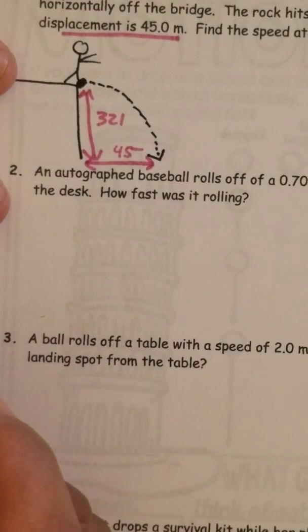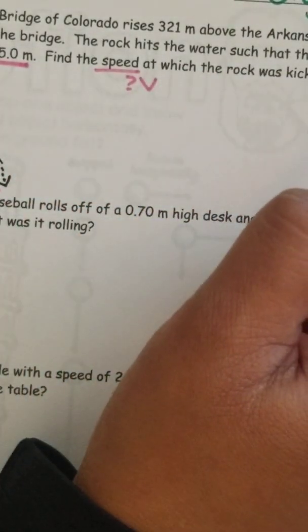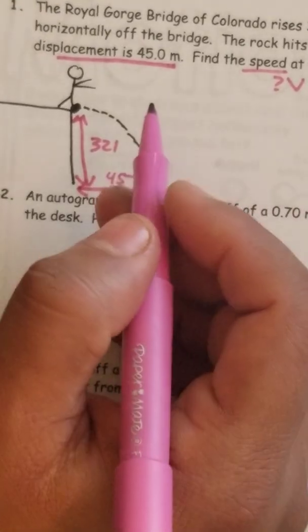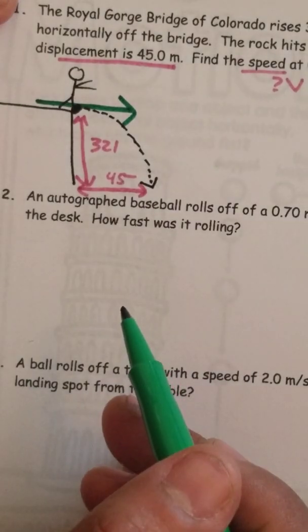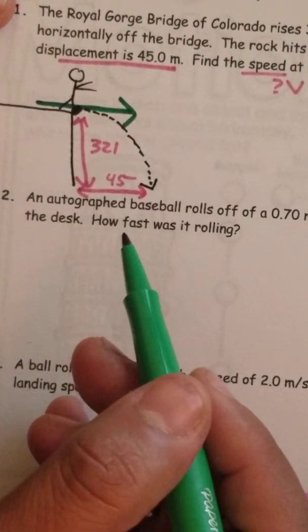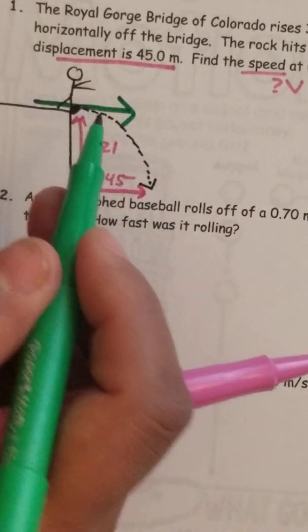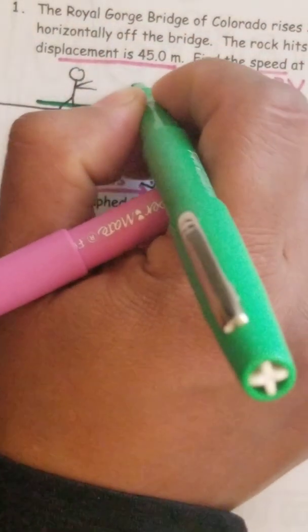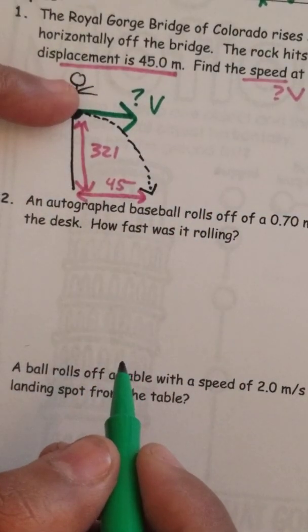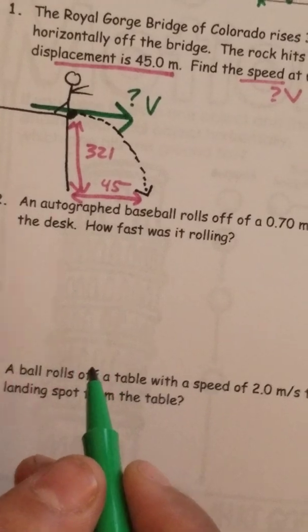Okay, what else? They would like to know, find the speed, question mark, velocity, at which this rock was kicked off of the ledge. So this rock was kicked in this direction, correct? But the moment it left the ledge, it started to make the trajectory of the parabolic shape. But it was kicked in that direction. So, question mark, what is the velocity here?